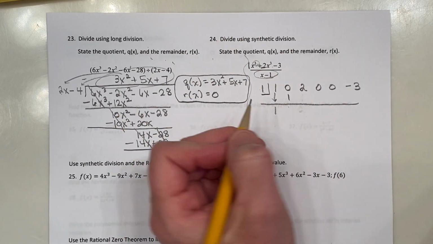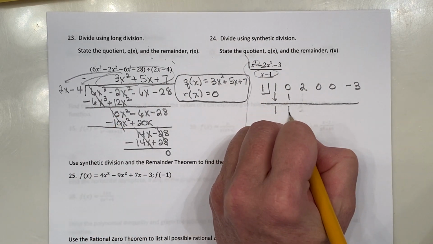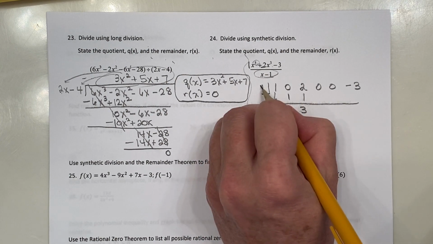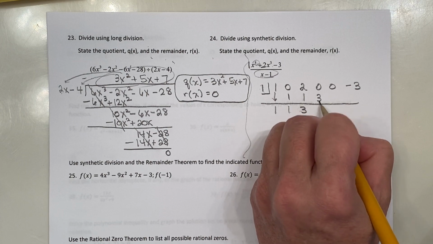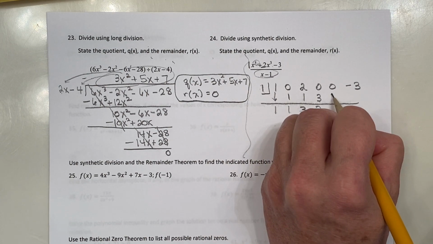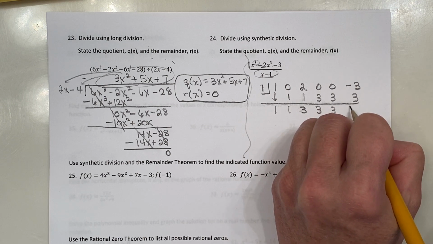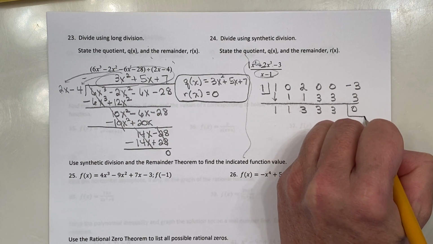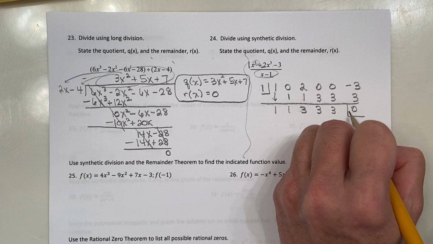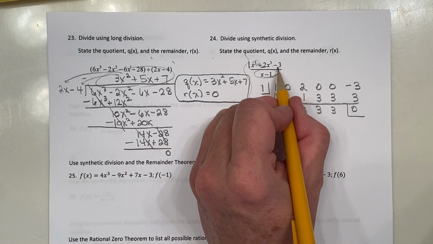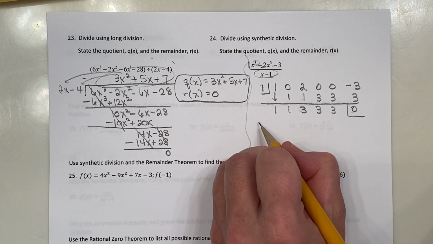Multiply and get 1, put it underneath the next number, add down, get 1. 1 times 1 is 1. Add, get 3. 3 times 1 is 3. Add, get 3. 3 times 1 is 3. Add, get 3. 3 times 1 is 3. Add, and we get 0. So this is our remainder right here. And again, it looks like x minus 1 is a factor of this 5th degree polynomial.